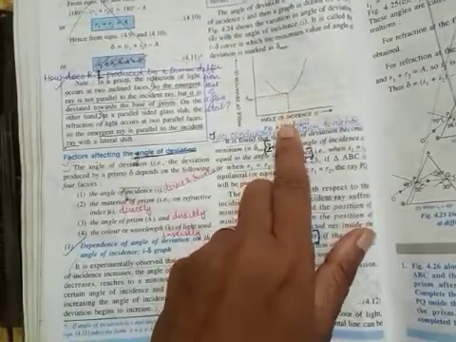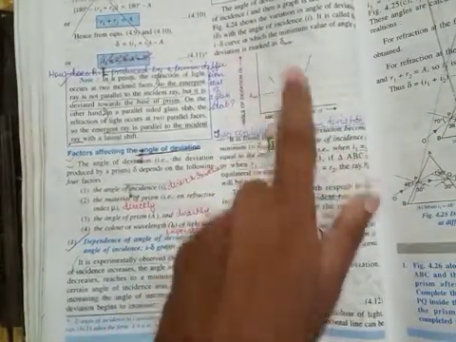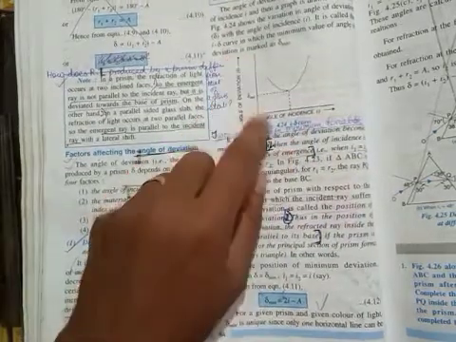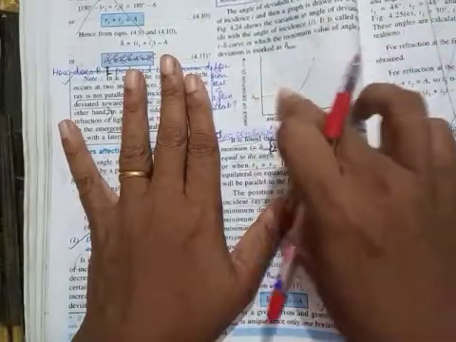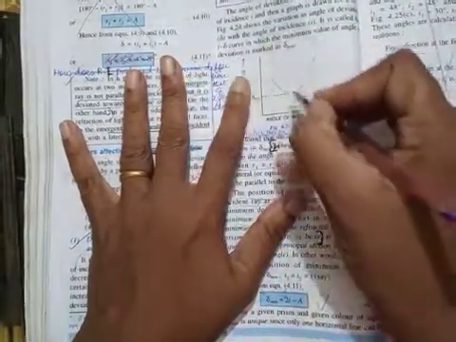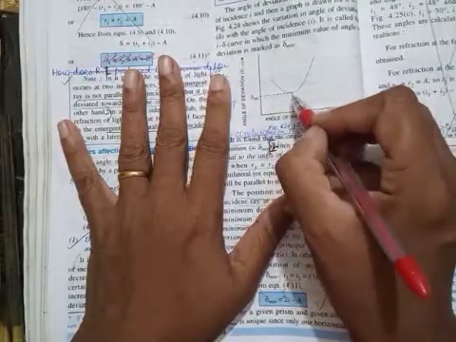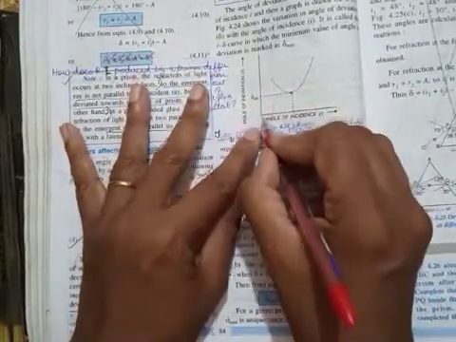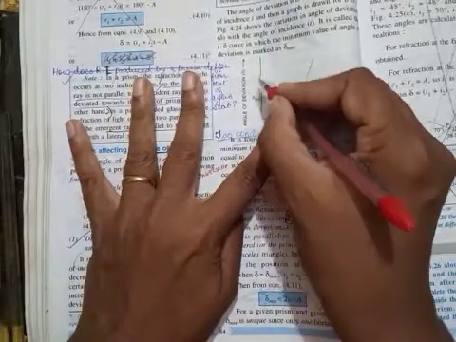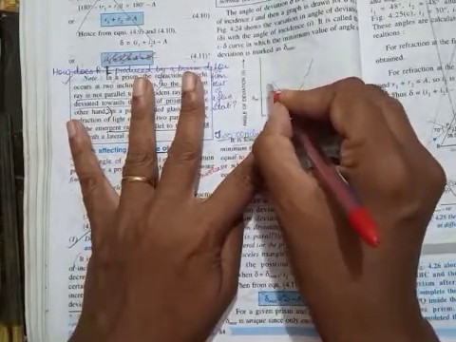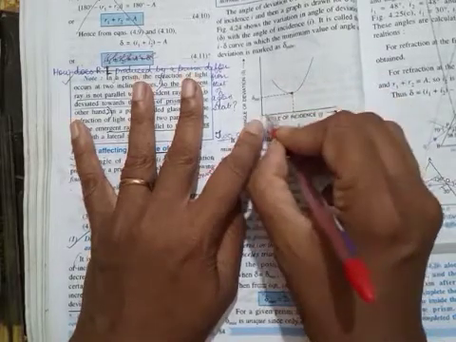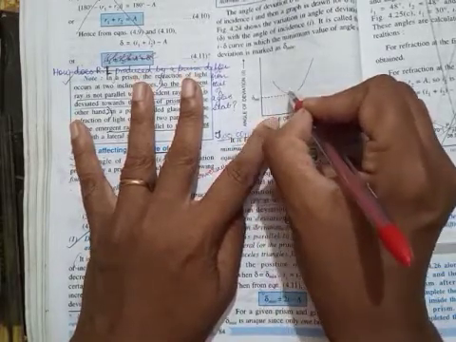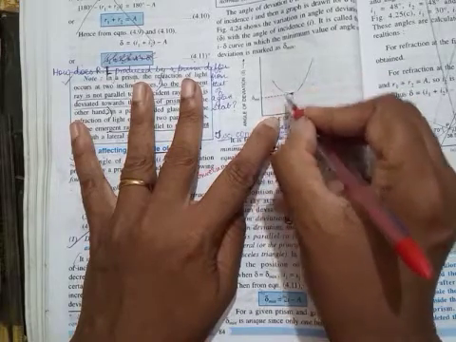Okay, so this is the graph that shows the relationship between angle of incidence and angle of deviation. Angle of incidence i, angle of deviation delta. Now you just remember the shape like a U. So what does it mean? Till this point, as angle of incidence increases, angle of deviation decreases. It started from here and then it's coming down and down. So till this point, with increase in angle of incidence, angle of deviation decreased. That's why we say it is an inverse relationship.